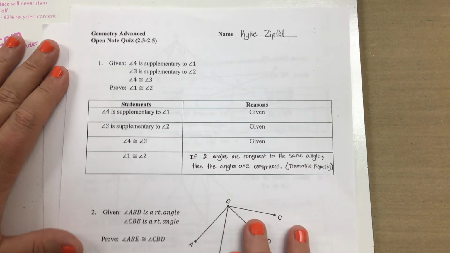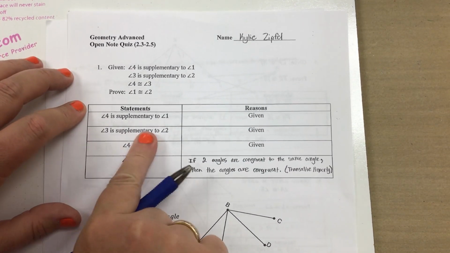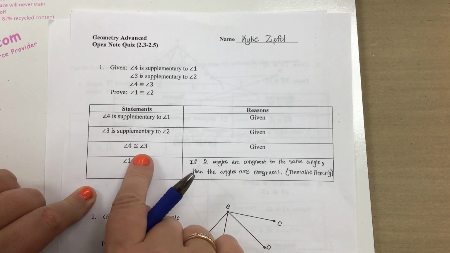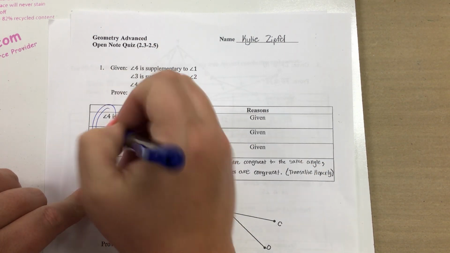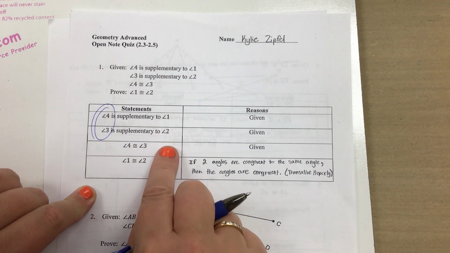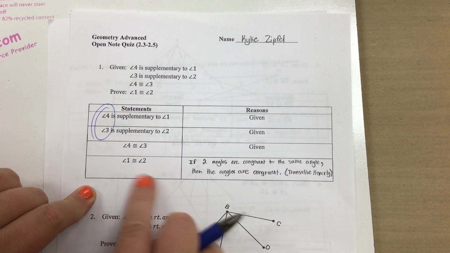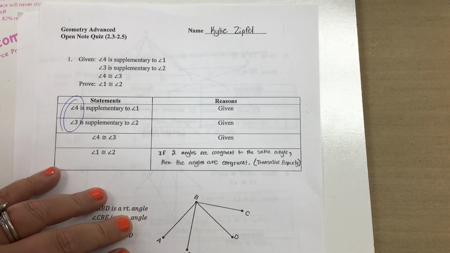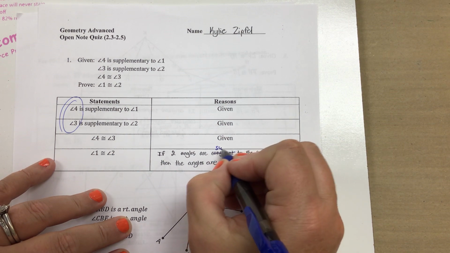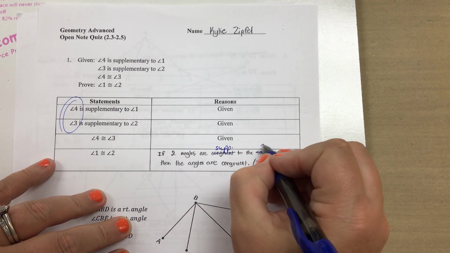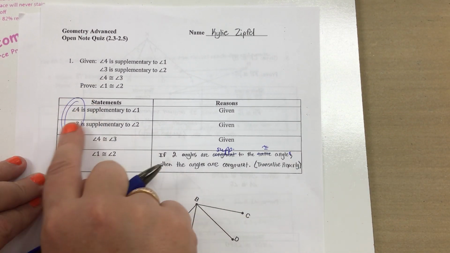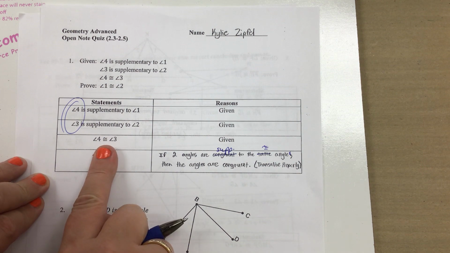So, in number one, it says angle 4 is supplementary to angle 1, and angle 3 is supplementary to angle 2, and angle 4 and 3 are congruent. So, if I'm looking here, these two angles here are congruent, then I can conclude that angle 1 and 2 over here are congruent as well. And my reason, I need to tweak yours a little bit, it should say if two angles are supplementary to congruent angles, then they are congruent because 1 and 2 are both supplementary to 3 and 4, which happen to be congruent from the given.